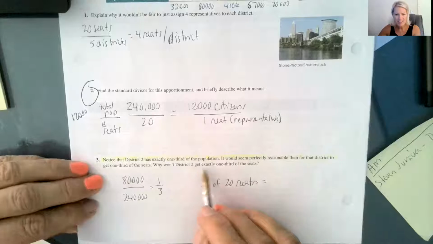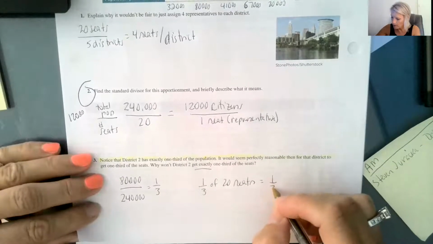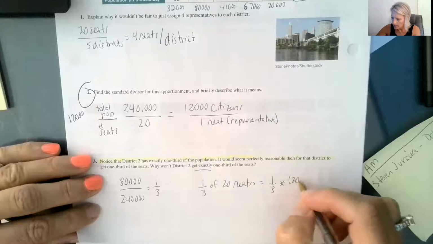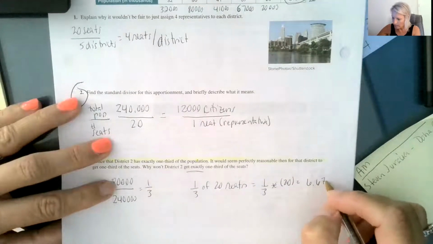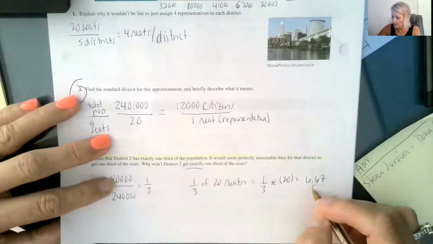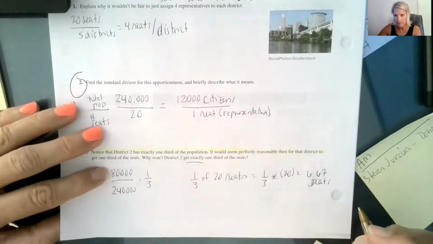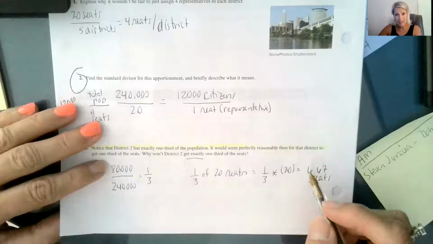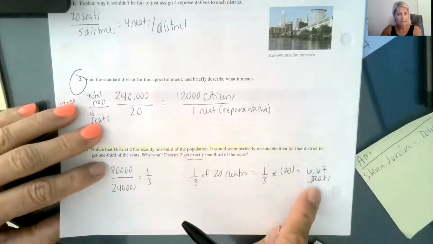Why won't District 2 get exactly 1/3 of the seats? Well, 1/3 of tells us to multiply by 20. And when we do that, that says they're going to get 6.67 seats if I round it. Remember we talked about earlier, that means that they're getting 6.67 representatives.